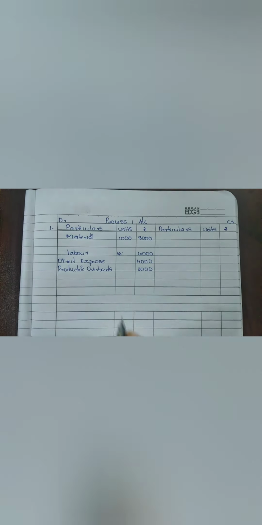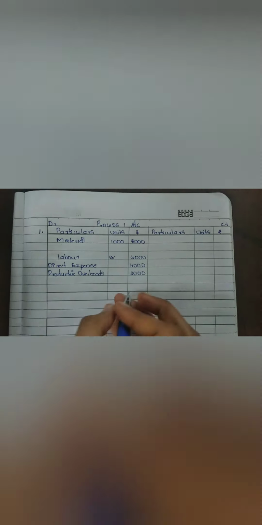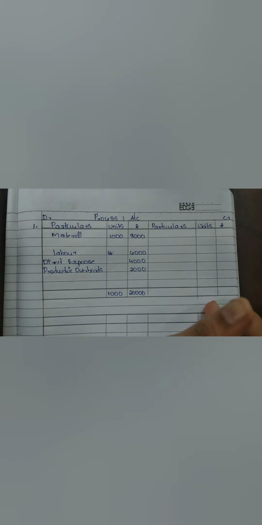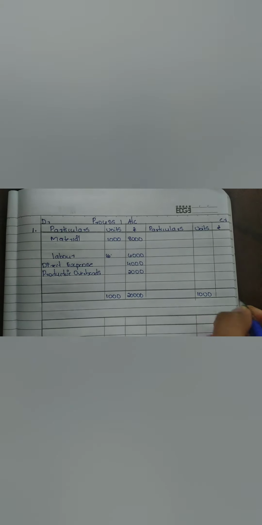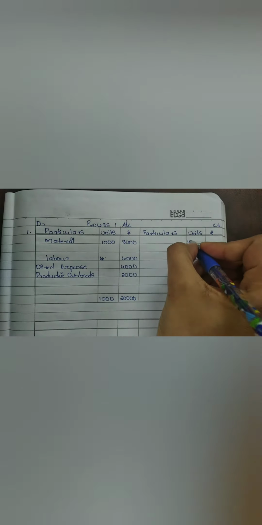Now we have to find the total of the units, that is 1,000, as well as the amount column. That is 20,000. We write the same on the credit side, that is units 1,000 and rupees 20,000. And now we'll get the balance as 1,000 units and 20,000 rupees.